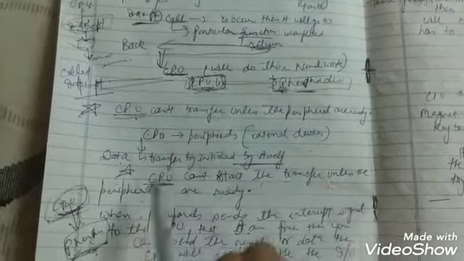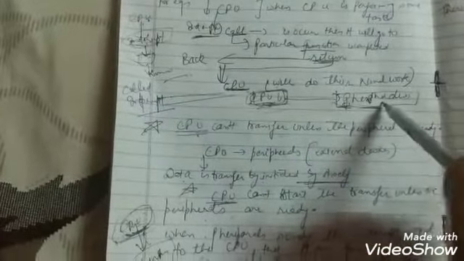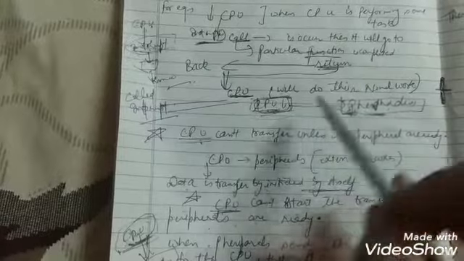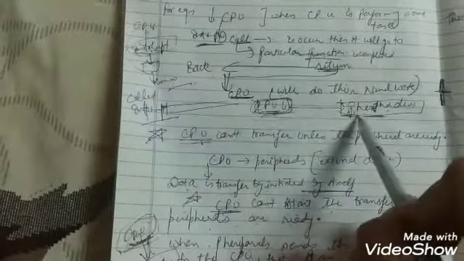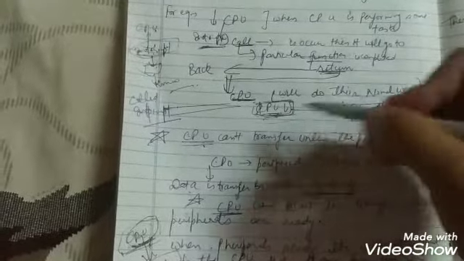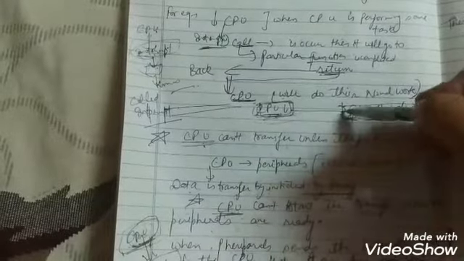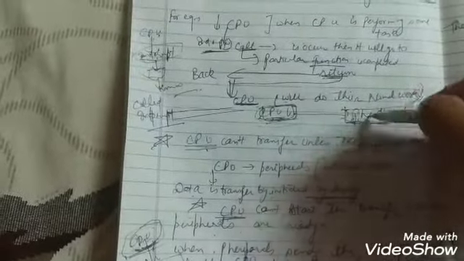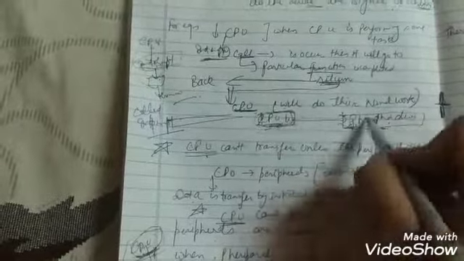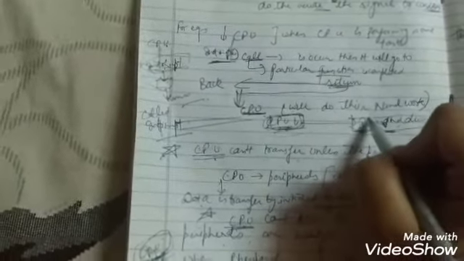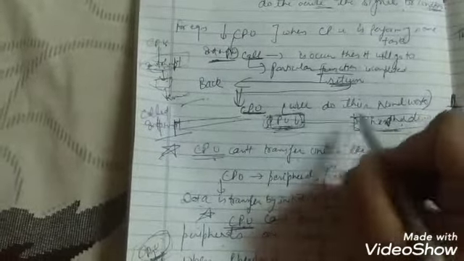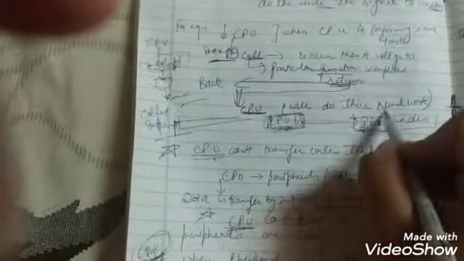The CPU's condition will stay on hold. And when the peripheral sends an interrupt signal to the CPU that we are free to receive the information, then the CPU can send the result or the data to the peripheral devices. The main thing to note is that the CPU cannot start the transferring unless the peripherals are ready.